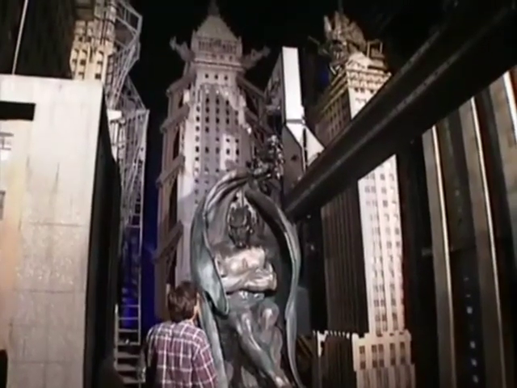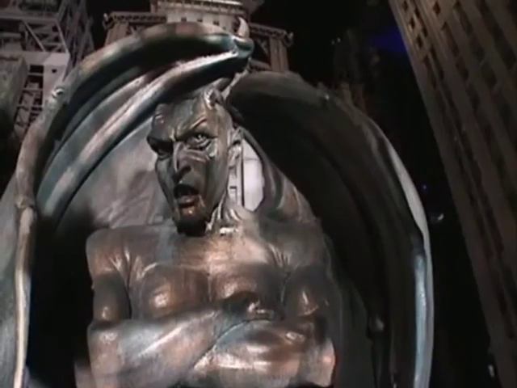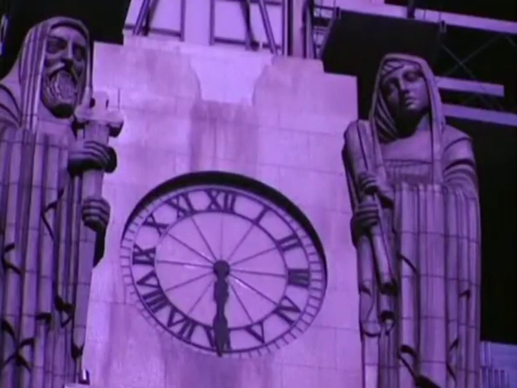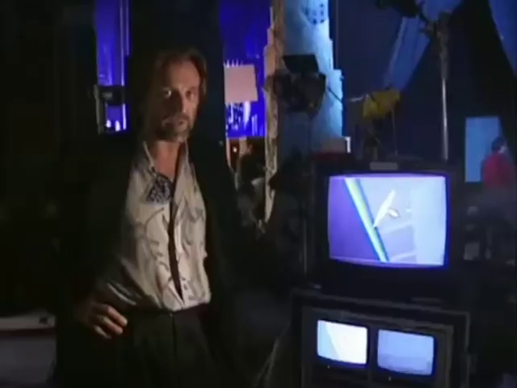We're using a combination of computer technology, miniature photography, and just about every kind of technique that's available to special effects artists to create the visuals for this film.